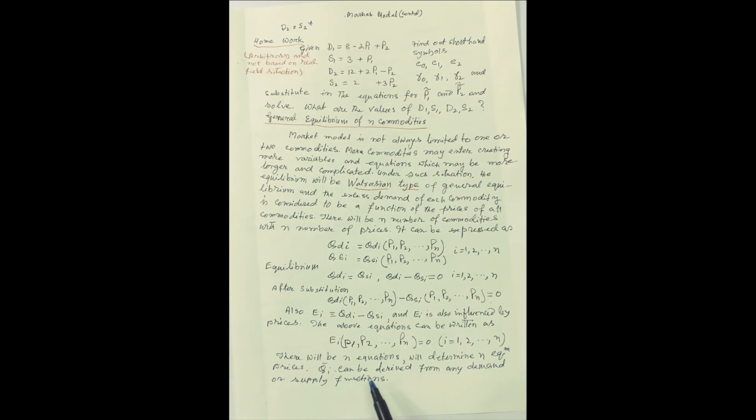There will be n equations which will determine n equilibrium prices. Since we cannot handle more than say 3-4 variables, it will not be possible to calculate by hand. So we will have to take the help of a computer program or software. There will be n equations which will determine n equilibrium prices. Equilibrium quantities can be derived from any demand or supply functions.